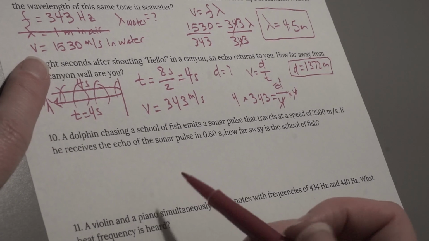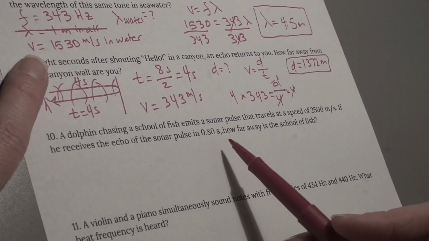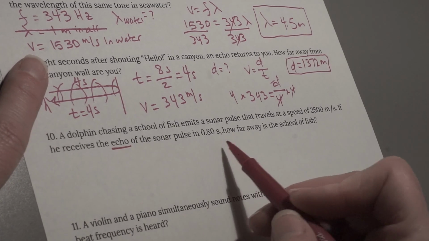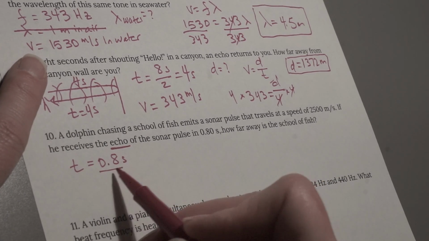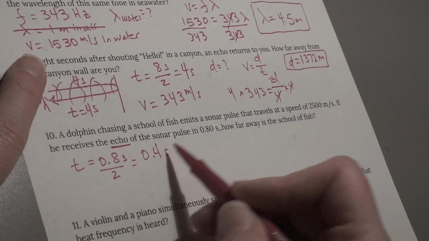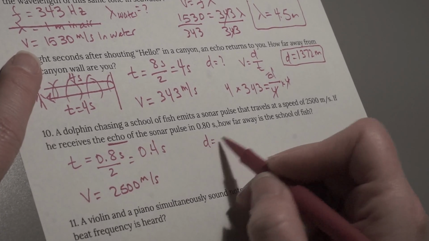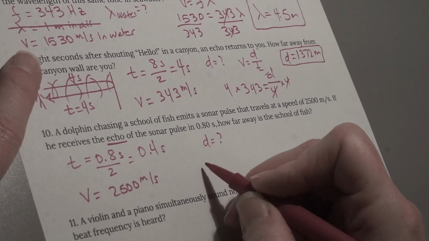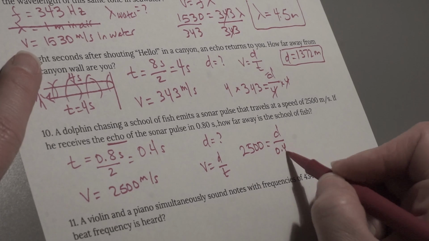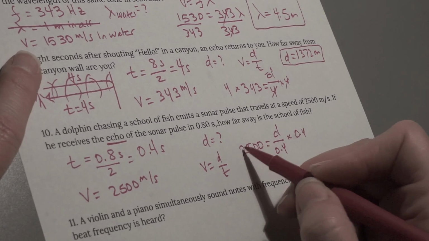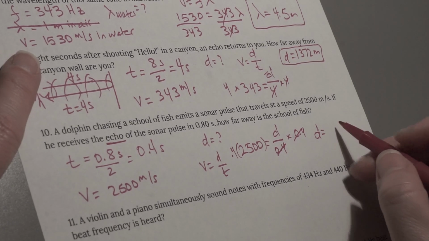In number 10, we have a dolphin who's chasing a school of fish. He emits a sonar pulse that travels 2,500 meters per second. If he receives the echo of the sonar pulse in 0.8 seconds, so there's that word echo, how far away is the school of fish? So we have the time for our echo is 0.8 seconds. We want to half that because we only want the distance to the school of fish. We don't want the distance back again. So D is our question mark, our same equation, V equals D over T. We're going to multiply both sides by 0.4. And our distance is 1,000 meters.